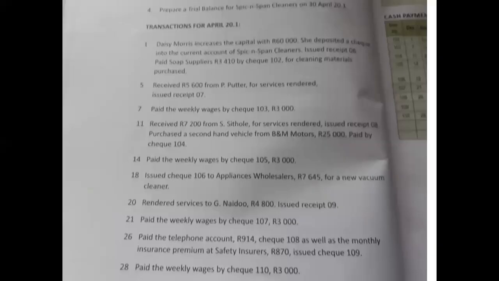On the 26th, okay, and be careful, here are two things. Paid the telephone account, 914 Rand with check 108, as well as the monthly insurance premium at safety insurers of 870 Rand and issued check 109. So two things are involved here. It's a telephone account and insurance that you pay. It's two different amounts. With telephone, it's 914 Rand. With insurance, it's 870 Rand. It's two different checks that are involved. You pay it, therefore those two things will go to the CPJ.